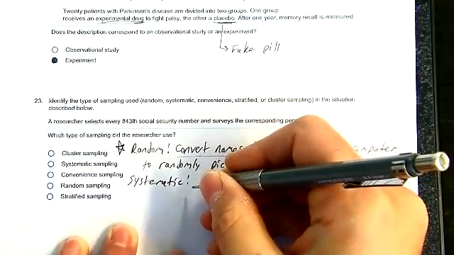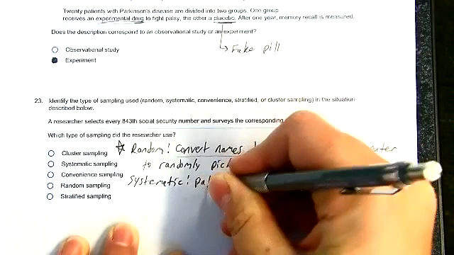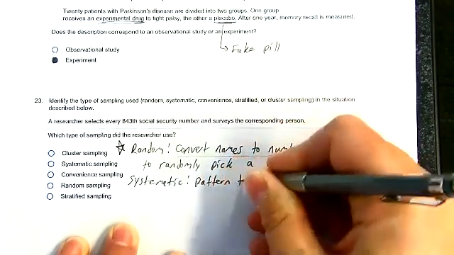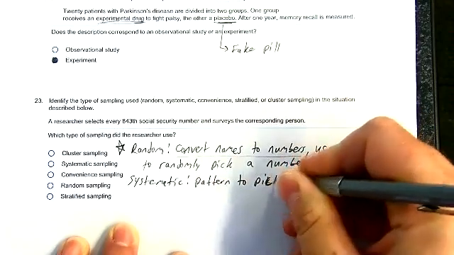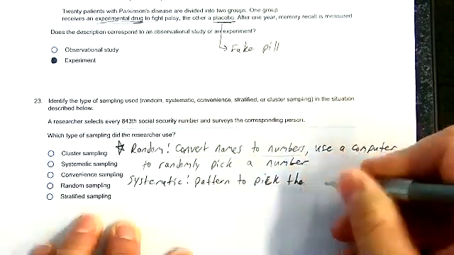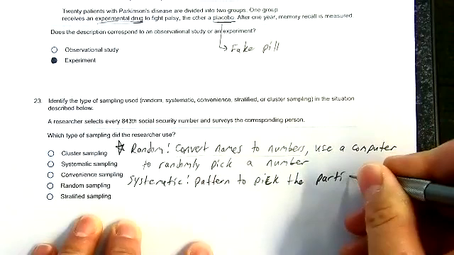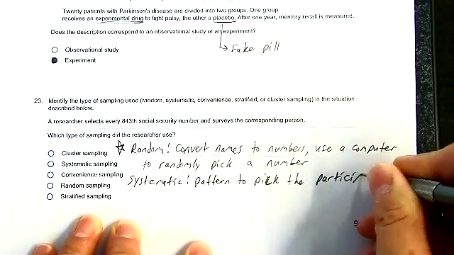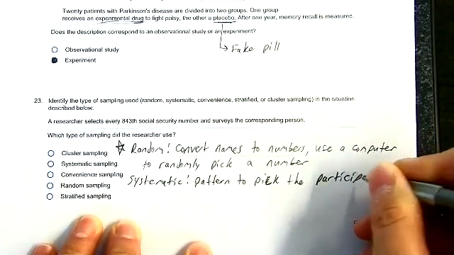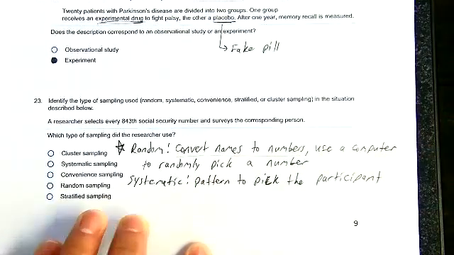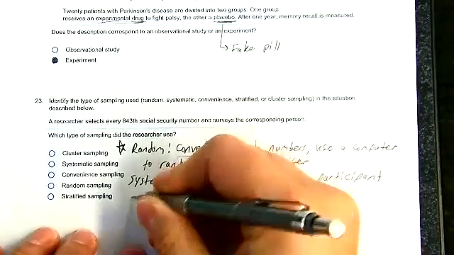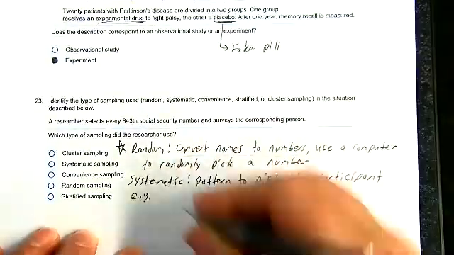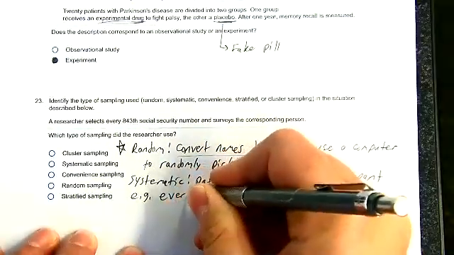Okay, systematic is a pattern to pick the participant. So in all these cases, we're trying to select people to participate in our observational study or our experiment. So for example, you might say every 10th person.